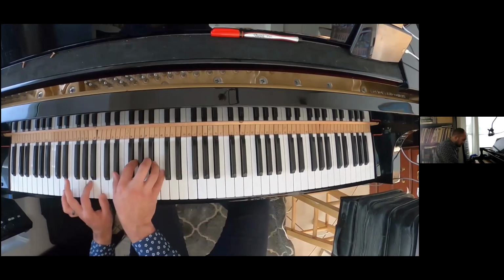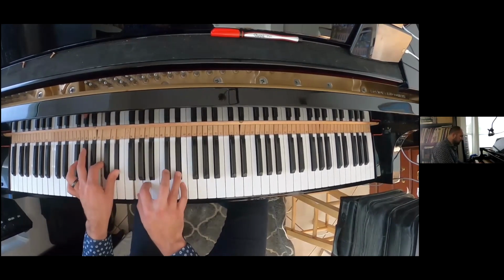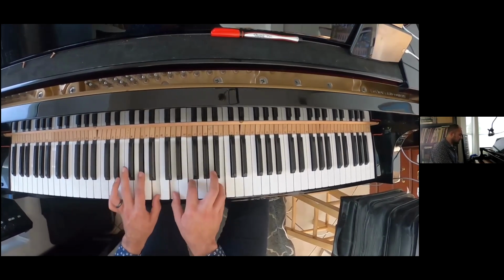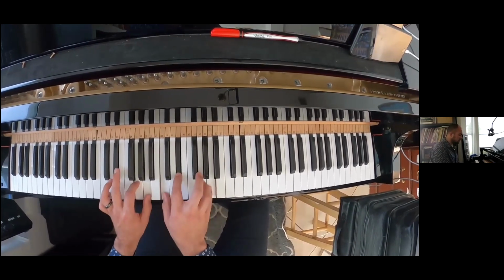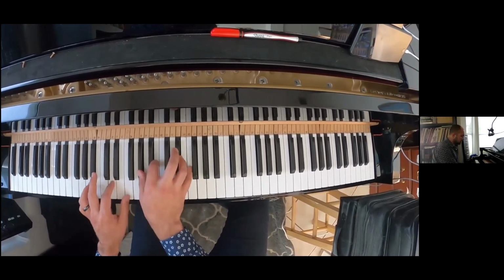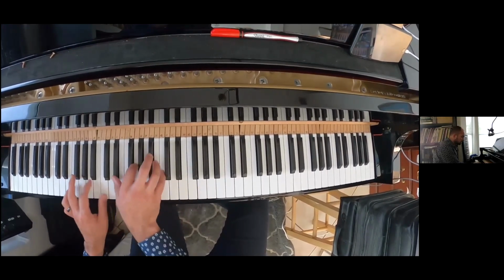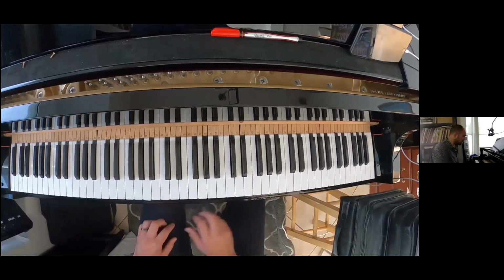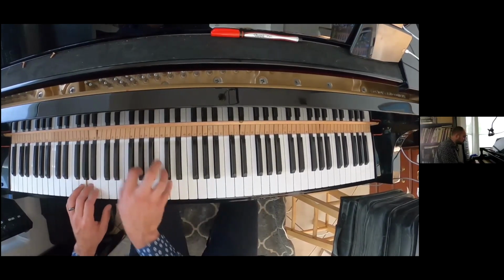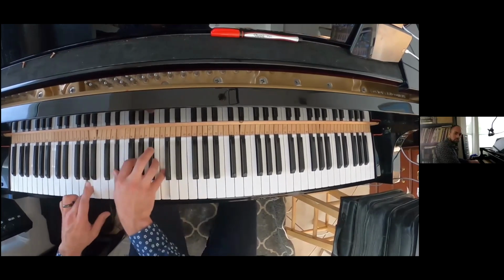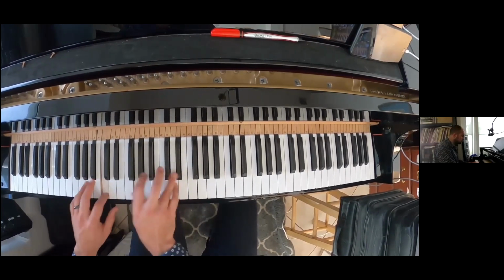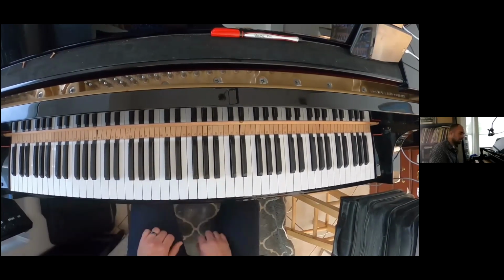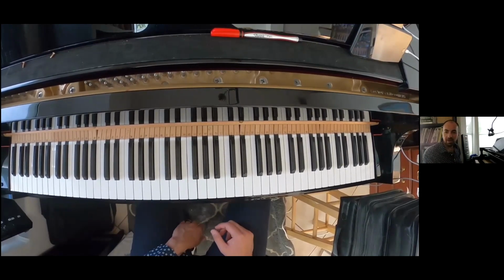Let me do that again. That's cool. That kind of gives you like a James Bond kind of sound. So I kind of like those. Those are cool to play in minor tunes.